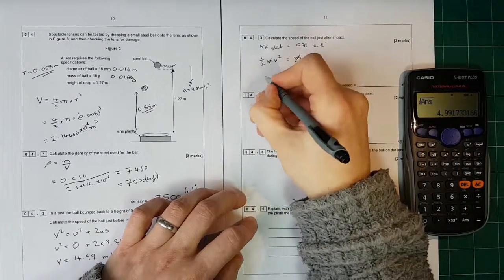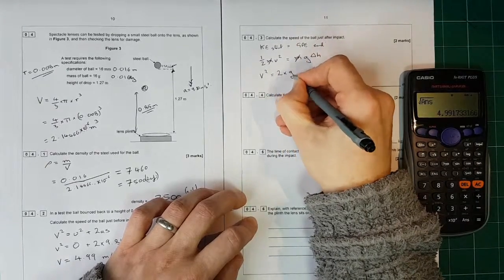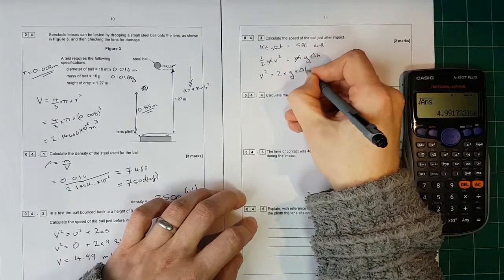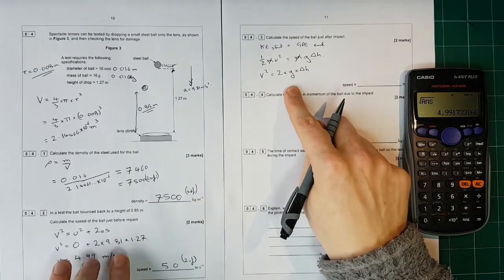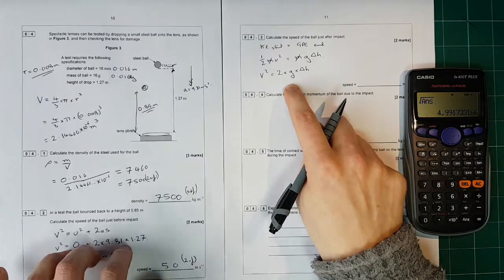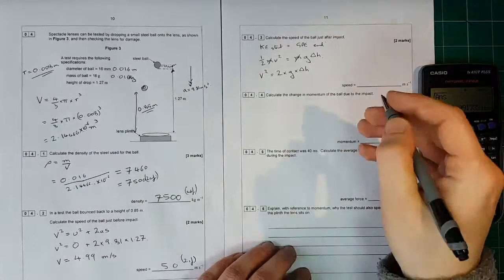If we move that 2 over there, we get v squared is equal to 2 times the acceleration due to gravity times the change in height. Now you'll notice that that is exactly the same as that. So SUVAT and energy will give you the exact same thing at the end of it.